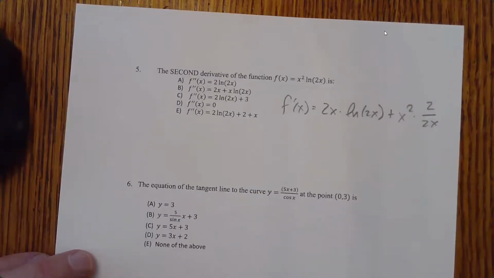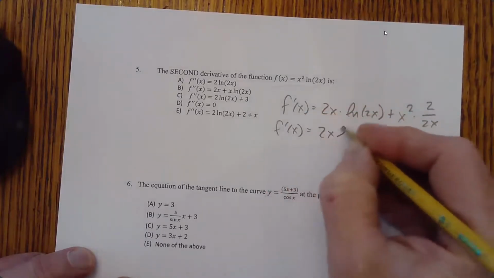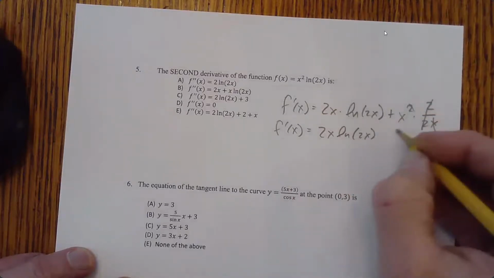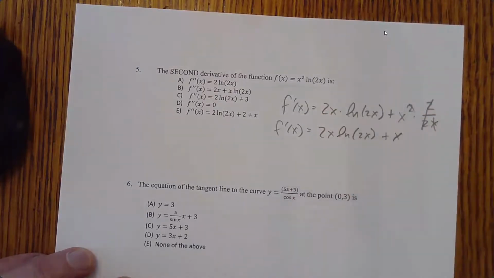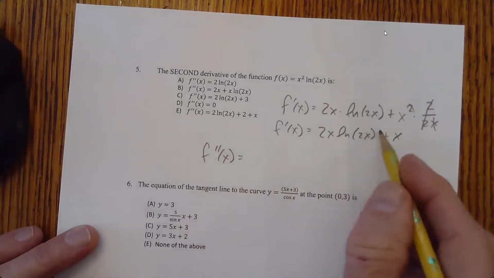Now, I would like to simplify this a little bit before taking the second derivative. 2x natural log of 2x is fine, but this, the 2's cancel and one of the x's cancels, leaving x. Anytime I take the derivative, I do want to simplify first, even if the question doesn't ask me to, because it's going to make my life easier when I take that derivative.